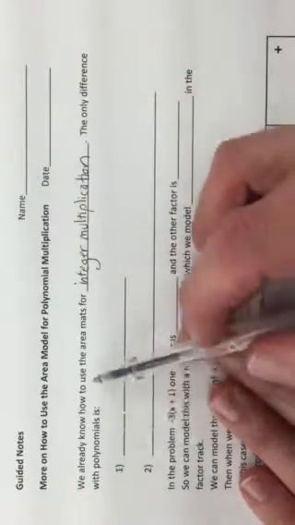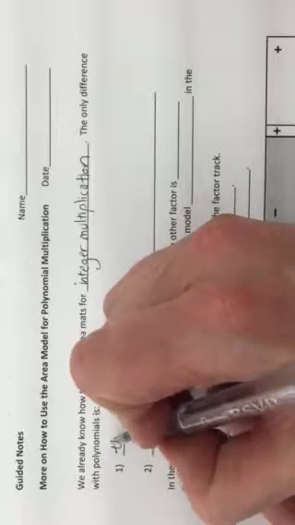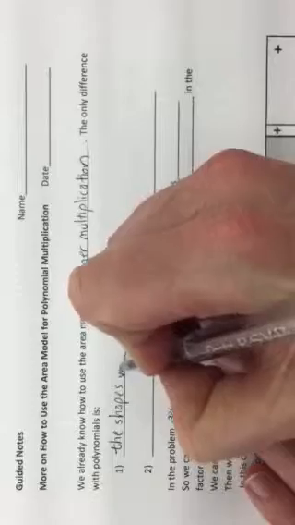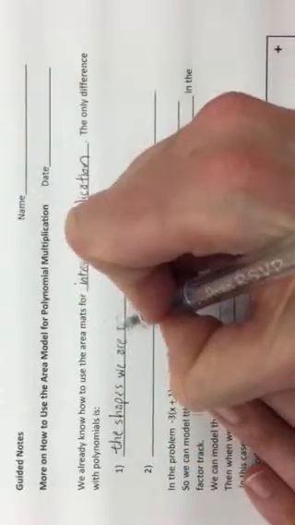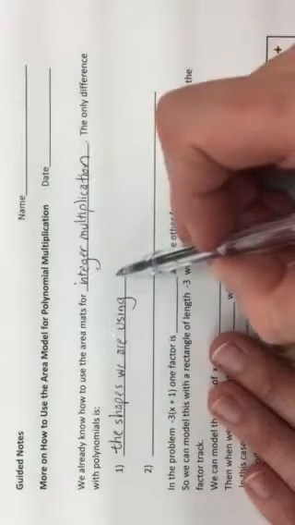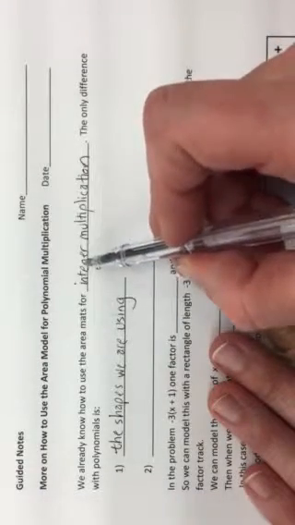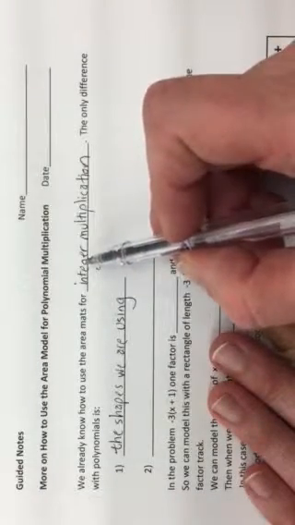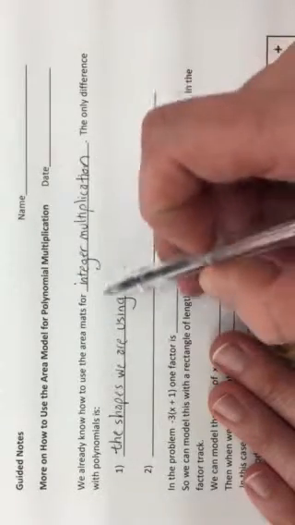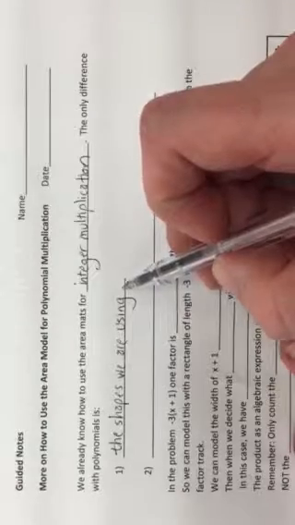The only difference with polynomials is, one, the shapes we're using are different. In integer multiplication, we're only ever dealing with the small integer squares, but now we have to deal with x rectangles and x squared big squares.